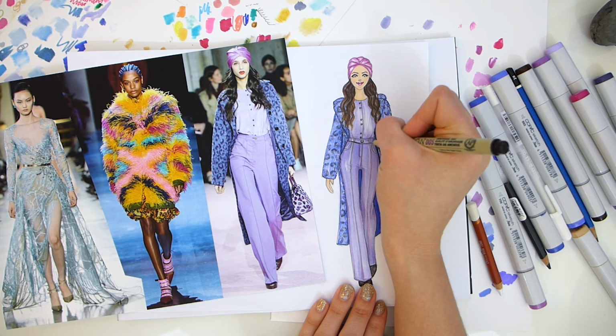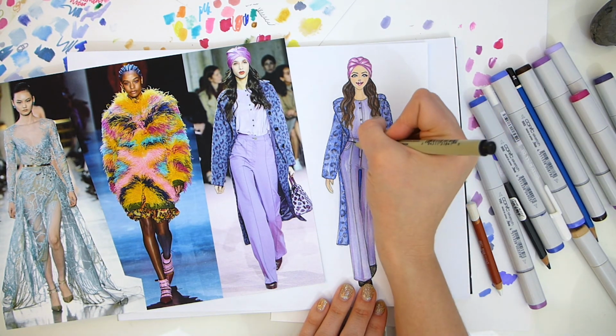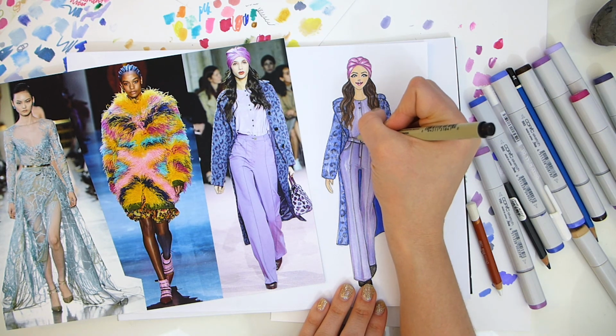Whether you're a budding artist looking to start a new hobby or an aspiring illustrator contemplating a new career path, this is the perfect place to begin.